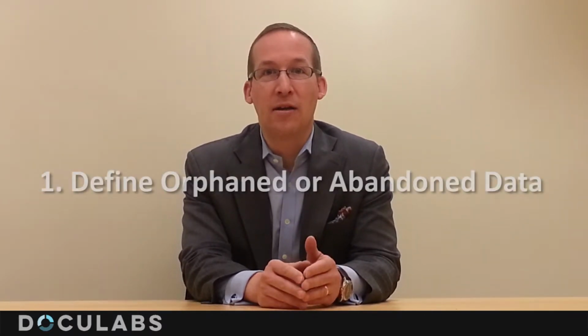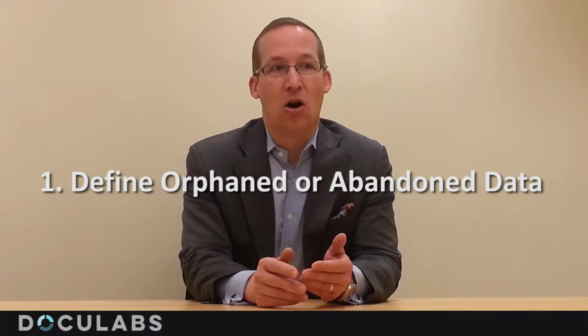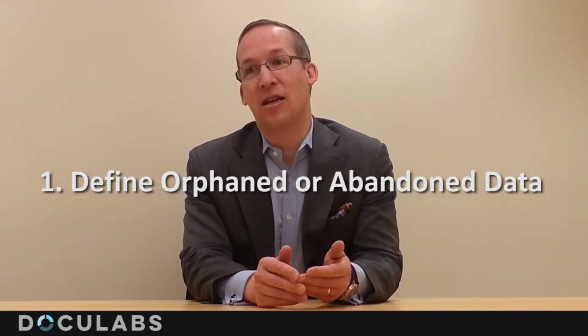Now, what the orphaned and abandoned data policy would look like at your organization is going to differ from place to place, but it's got a couple of components. One, it's got to define orphaned or abandoned. So a statement like, all data that hasn't been touched in X years, or all data whose creator, last modified, or last access resource is no longer employed at the company, right? To let folks know what the definition of orphaned and abandoned is.